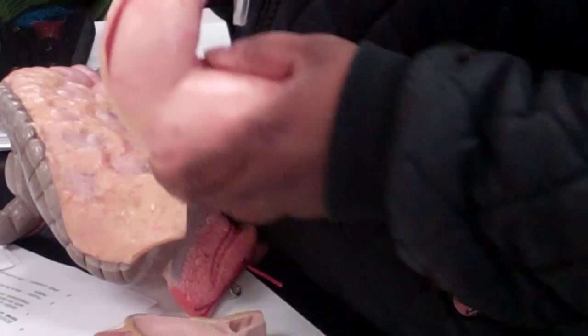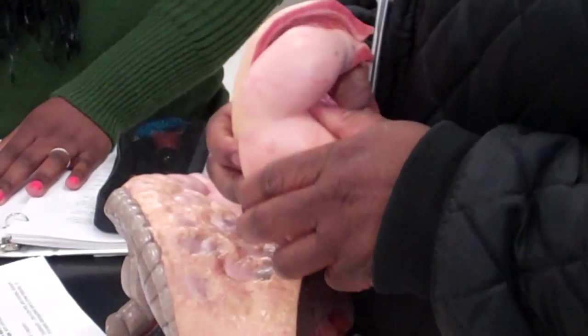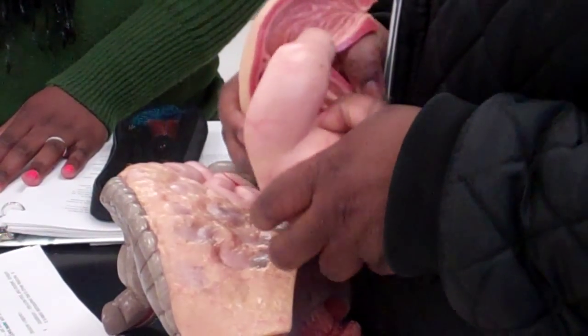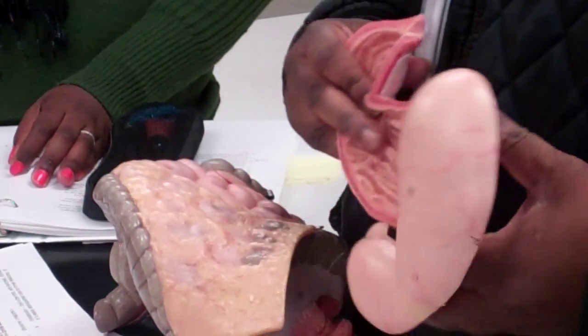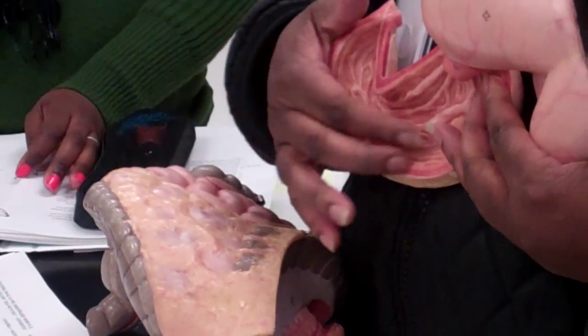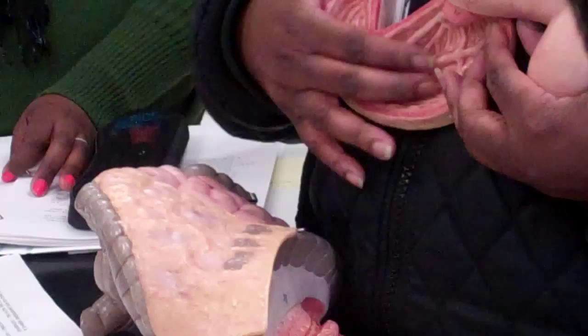And then the lesser omentum, you're not going to see it. It joins the stomach with the liver. We're not going to see it on our models. The models do not show it, but be aware of its existence. Then, when you open up the stomach, you see what? These ridges. These are what? Rugae. Nobody should get this wrong.